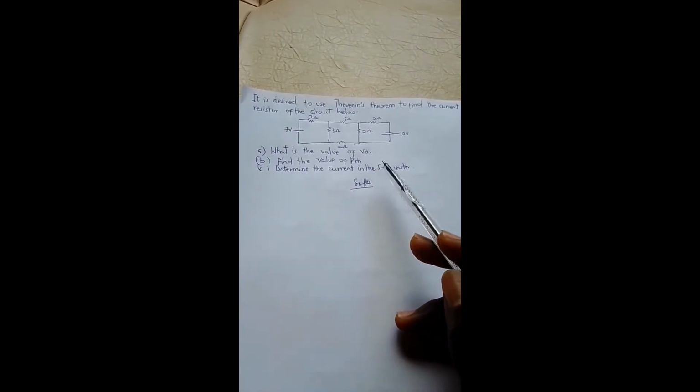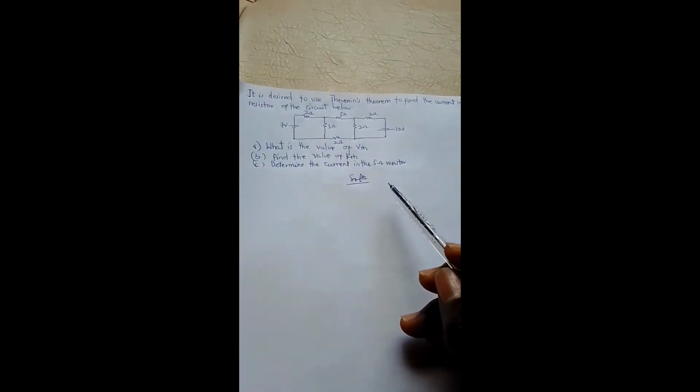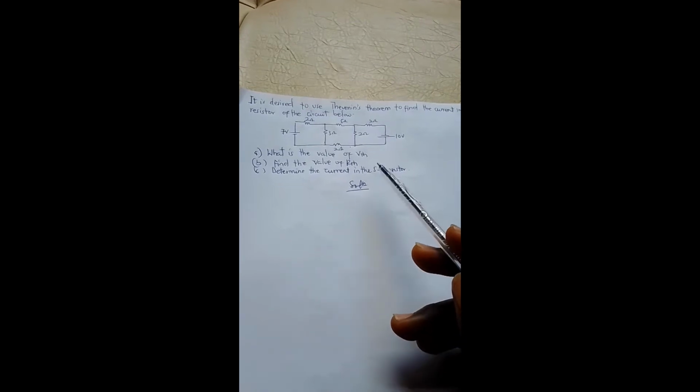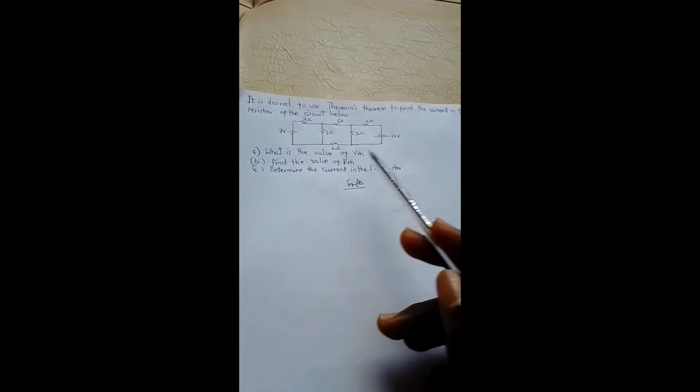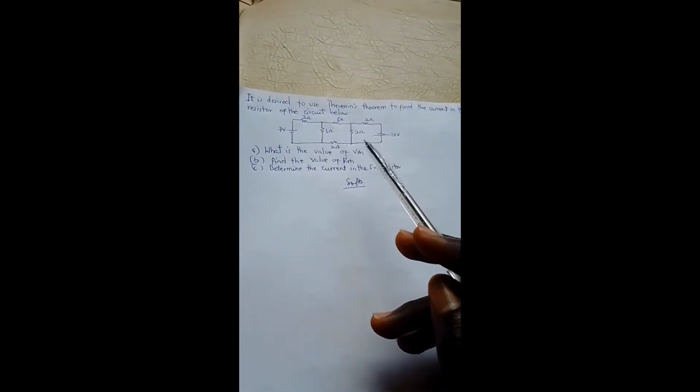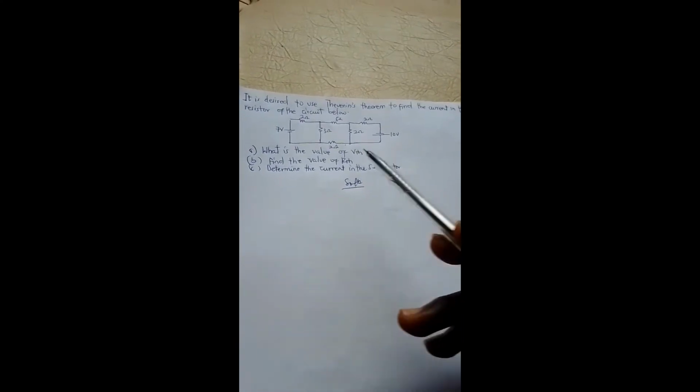Then you create an open circuit and find the voltage across that open circuit, which we call the VTH, that's Thevenin's voltage. Then you find the RTH. To find the RTH, you have to deactivate all the sources and find the resistance across the open circuit where the resistor has been removed. So let's see how you go about this.